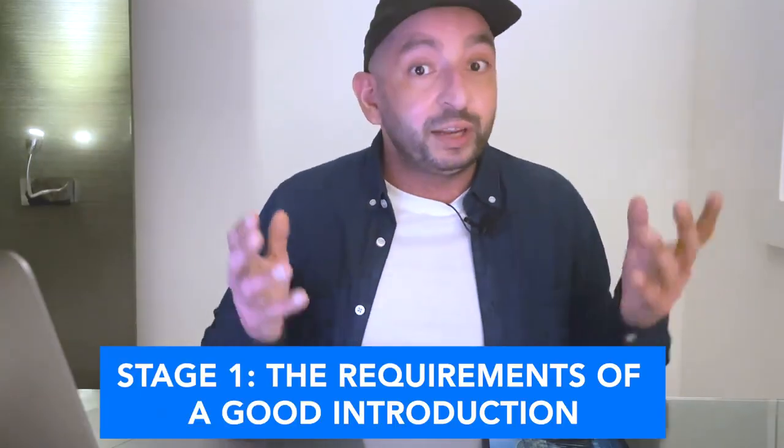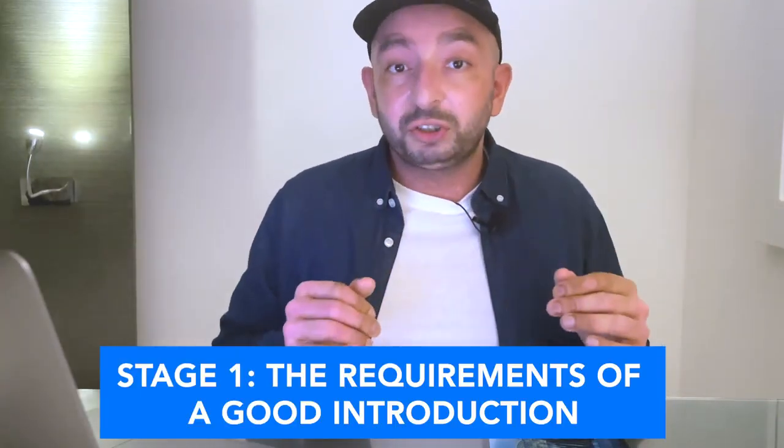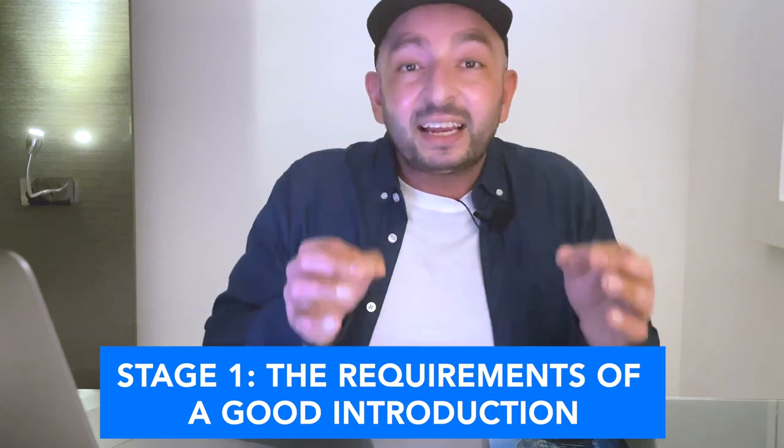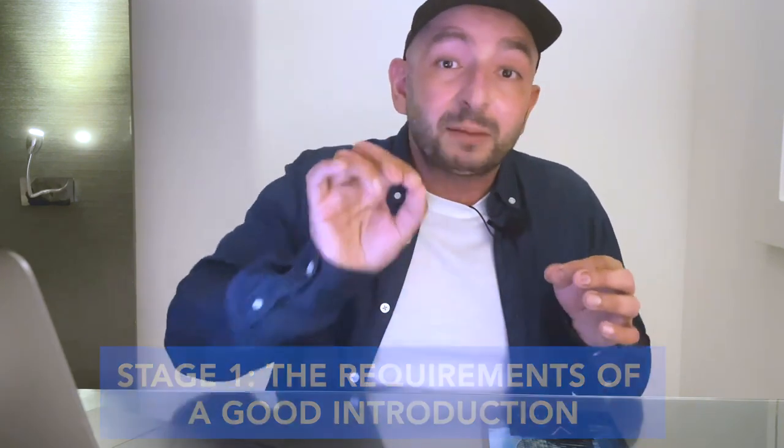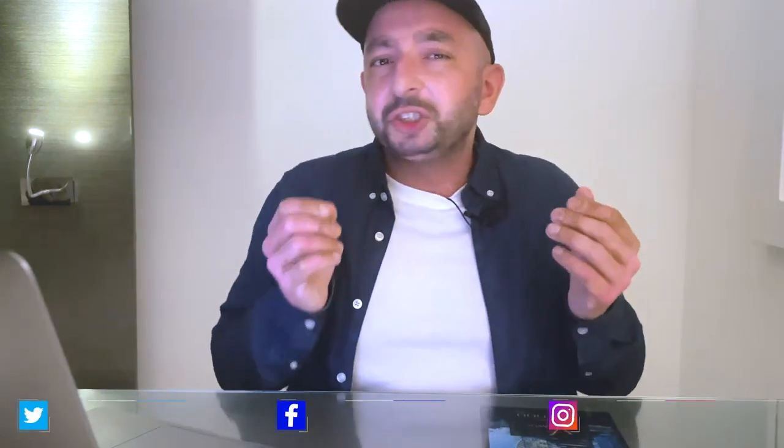So, stage 1. What makes a good introduction? Well, a good introduction should tell the reader exactly what will be in the essay, and also it will be straight to the point and short. Now you might be thinking, why should the introduction paragraph be short? Well, the reason why you want your introduction paragraph to be short is because you want to spend most of your words and most of your time focusing on the body paragraphs.